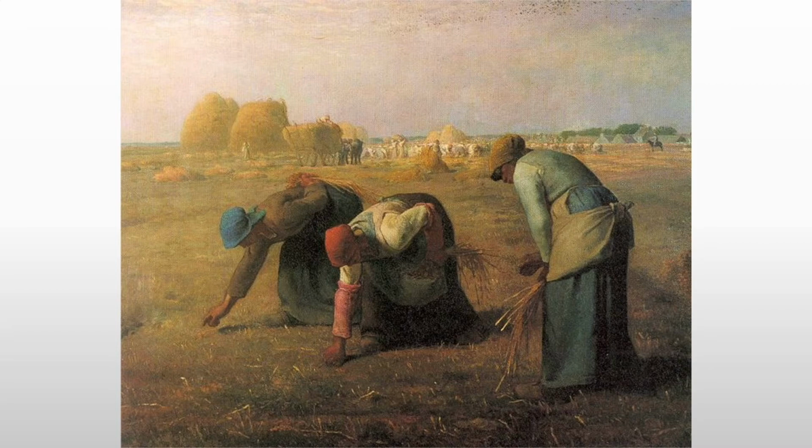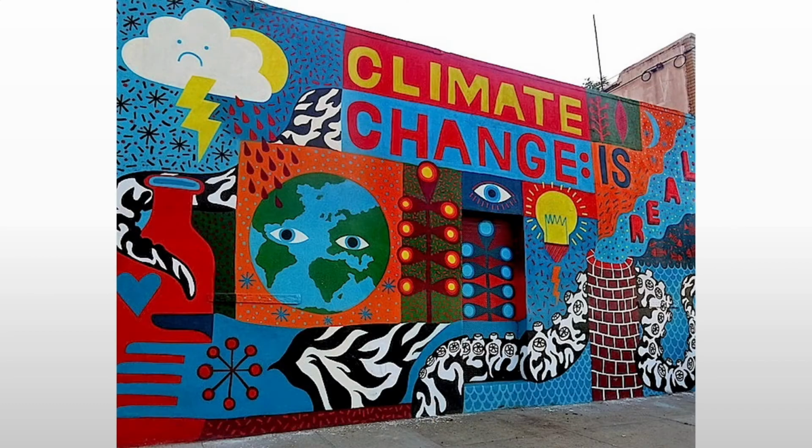We see in the 19th century artists such as Millet, his painting The Gleaners, creating this idea of class structure and calling our attention to these issues. The women who are picking wheat out of the field, kernel by kernel, versus the farmer in the background with all of that surplus. And so we're seeing these ideas continue.